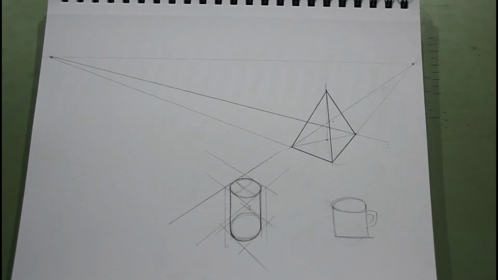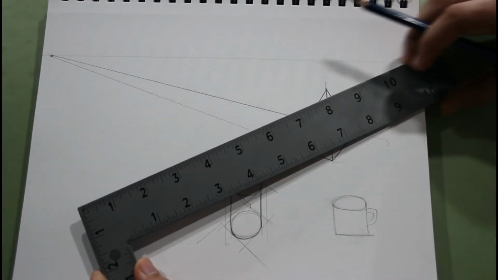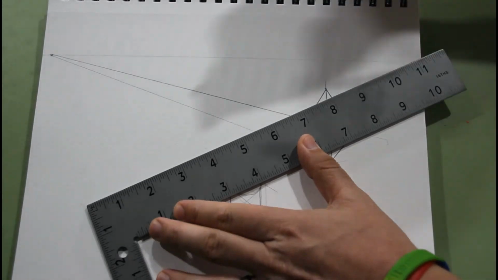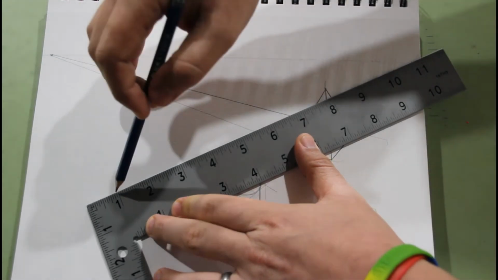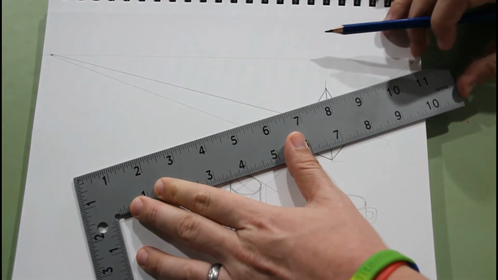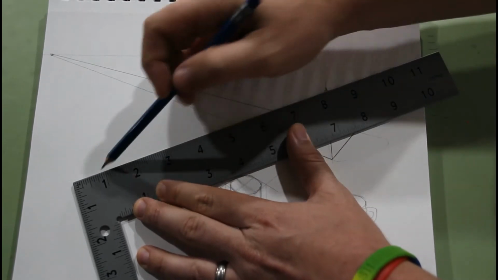Another way of doing a cylinder would be, it's very similar, starting with the top.